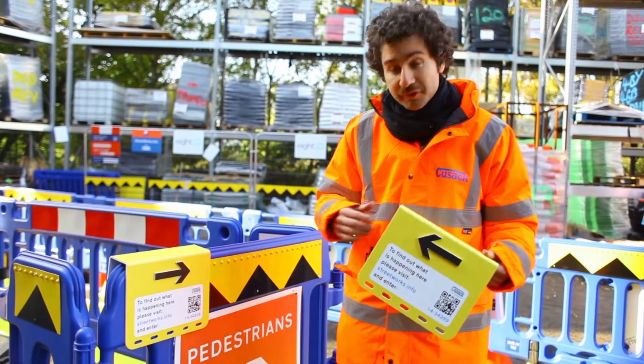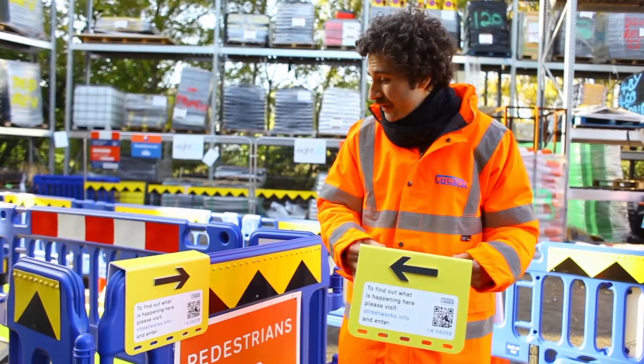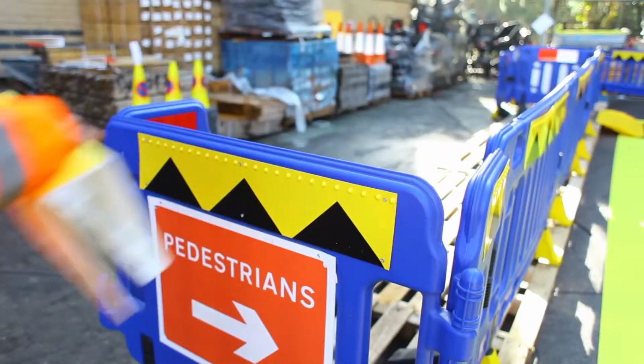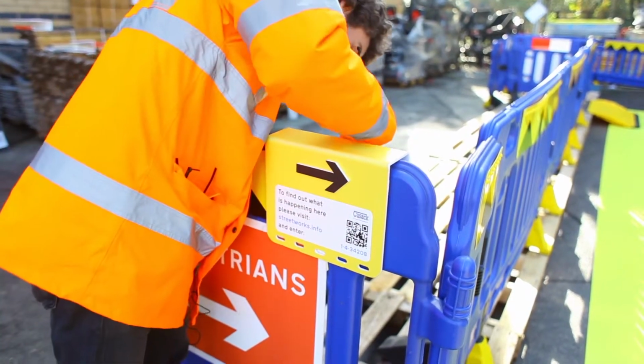And these signs also contain the beacon that's used for the digital part of the system. So the sign slides over the barrier, and we take some cable ties.